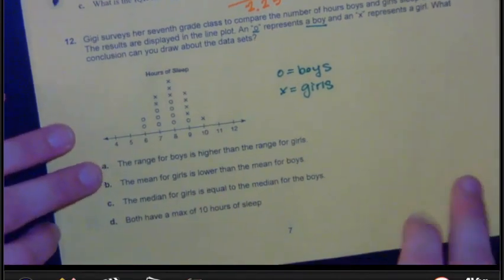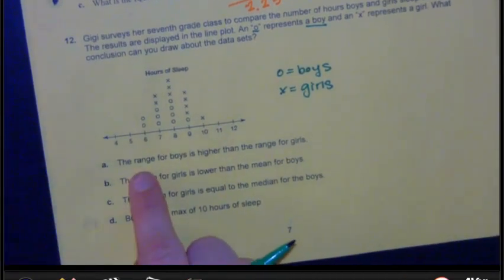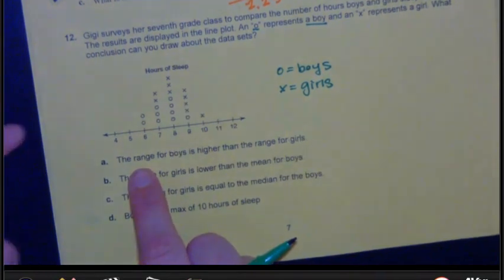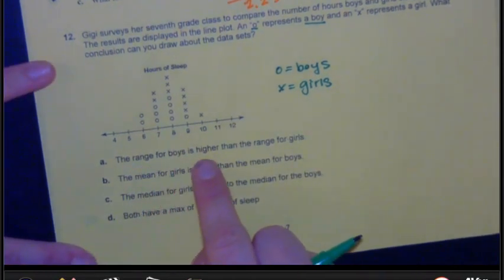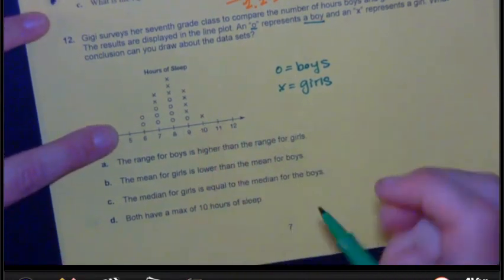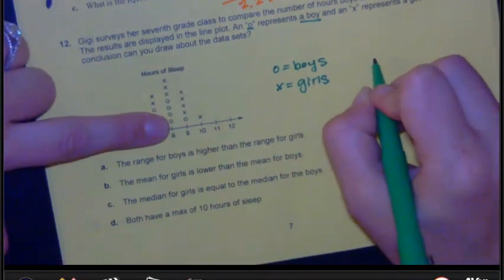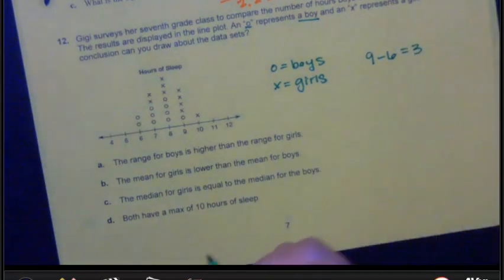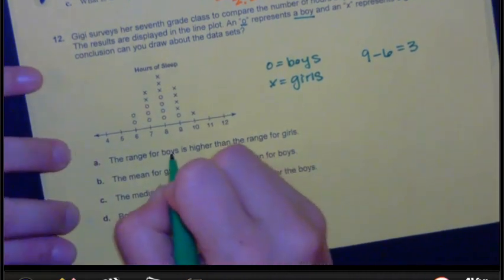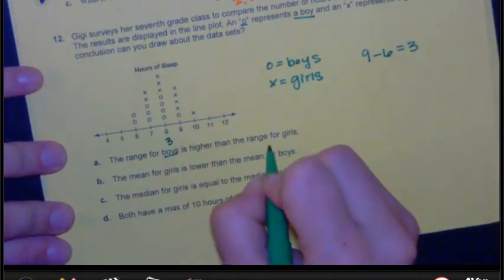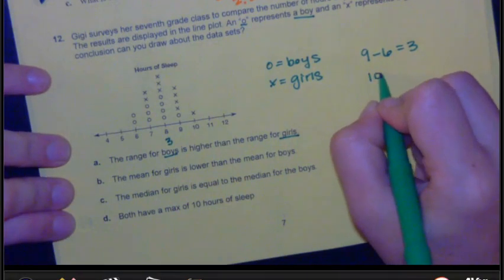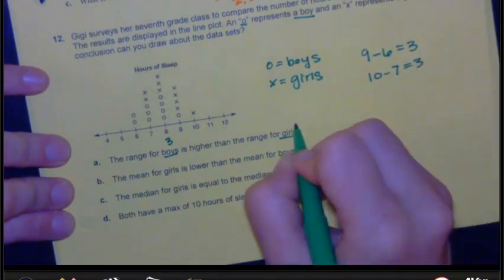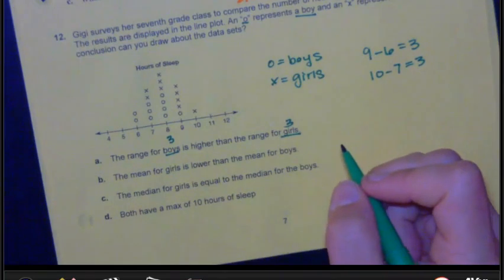Conclusion, can draw about the data sets. All right, so I want to know which one of these is going to be correct. Let's check A. The range of boys is higher than the range of girls. To find the range, for the boys, the highest is 9 minus the lowest at 6. So 6, 7, 8, 9 is 3. So the boys is 3. And then the girls is 10 minus 7, which is 3. Is 3 higher than 3? Answer is no.